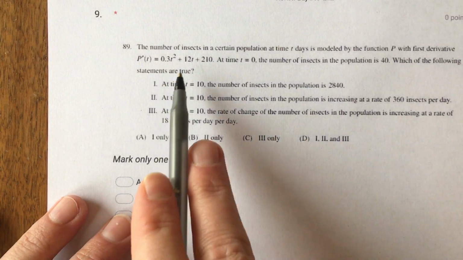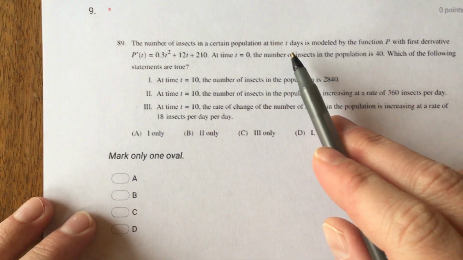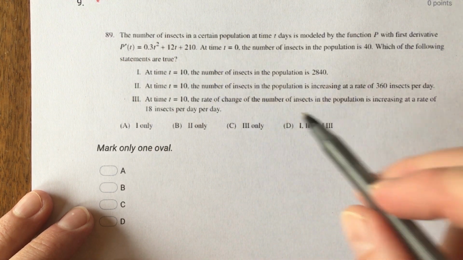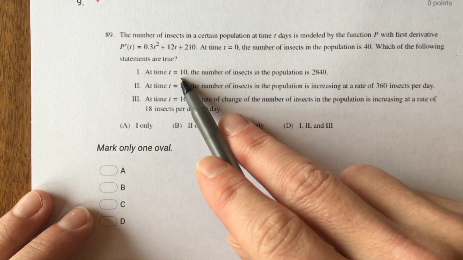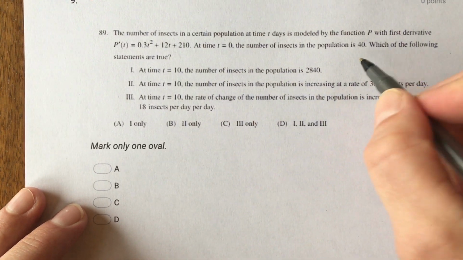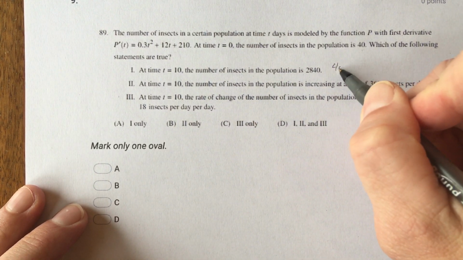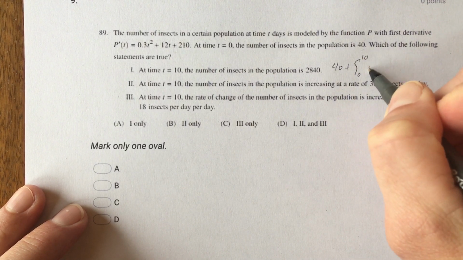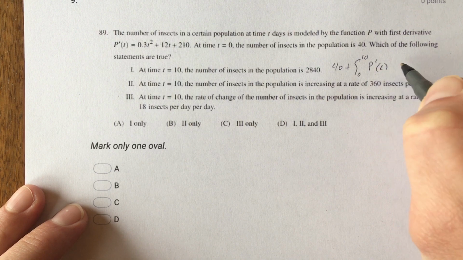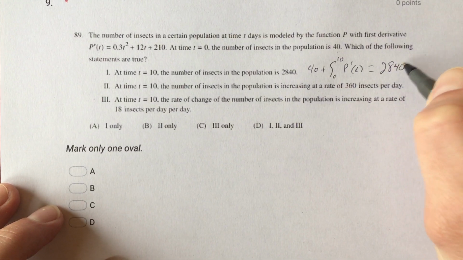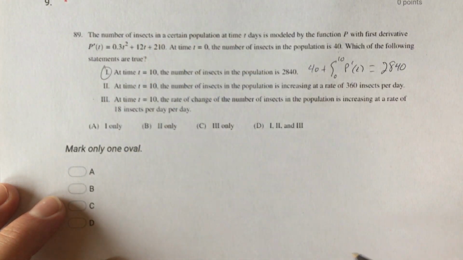Next one says the number of insects is changing at a rate of p prime, and we want to know which of the following is true. So this one says at time 10, there are 2,840 there. Well, they started with an initial population of 40, and how it changed from 0 to 10 would be the integral of p prime. So you put this on your calculator, and what spits out is 2,840. So you know that 1 is true, okay?